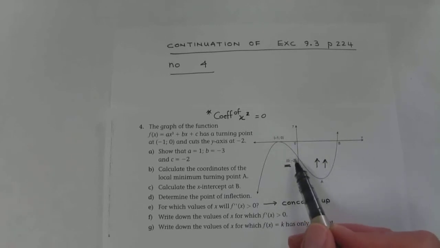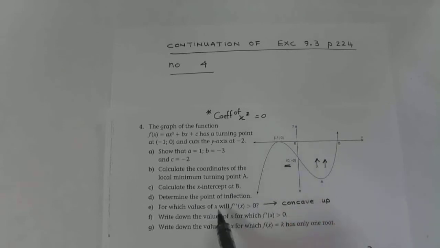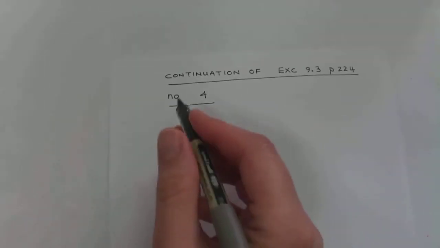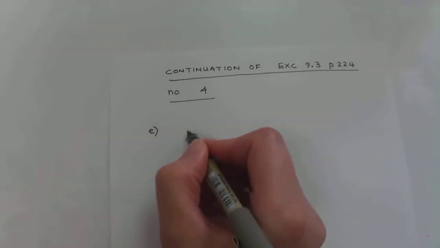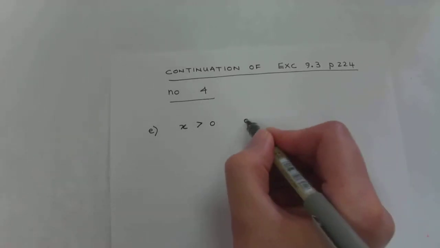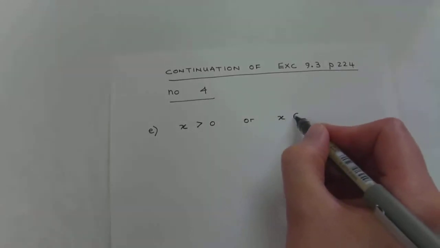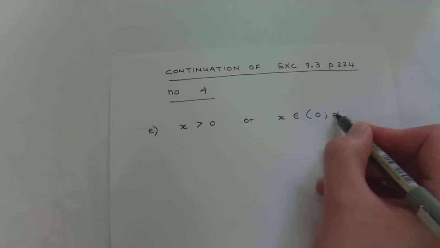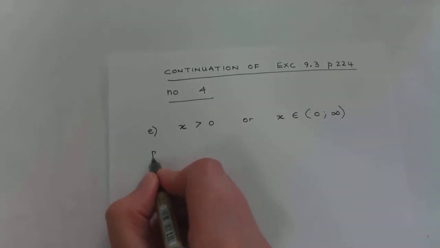So please don't use the negative 2. The negative 2 is the y value, and we want to know for which values of x. So the answer to E: the graph will be concave up where x is greater than 0. Or you can also write it saying x is an element from 0 to infinity. There we go, that is the answer to E.